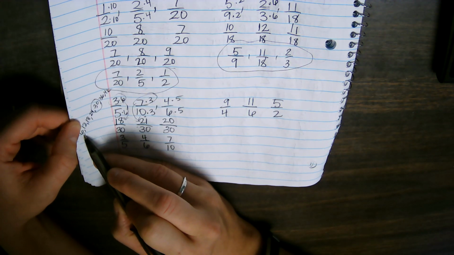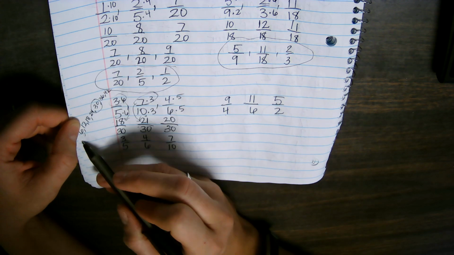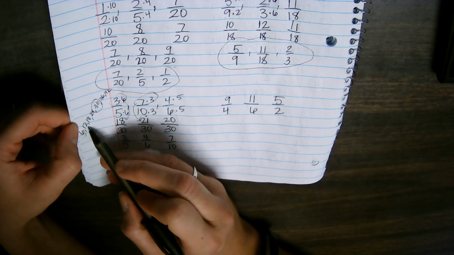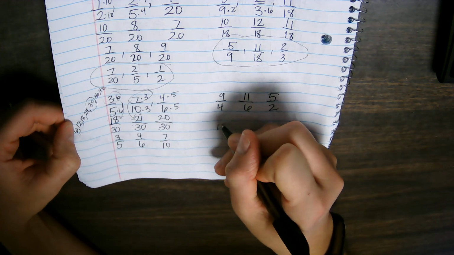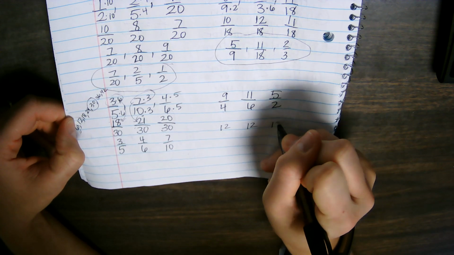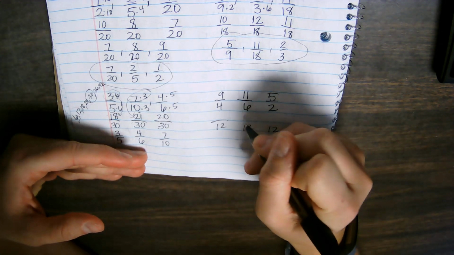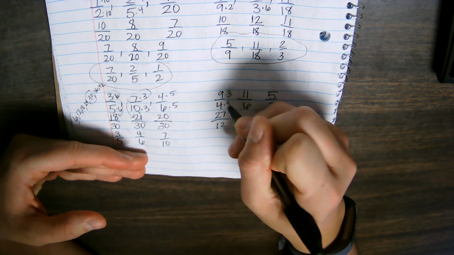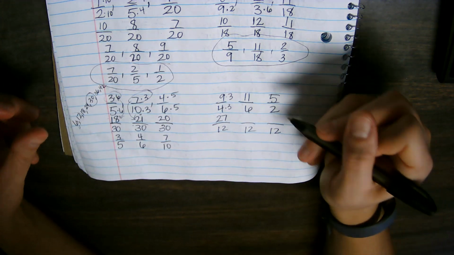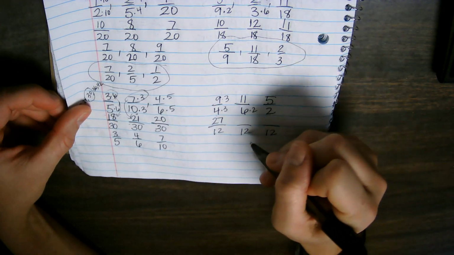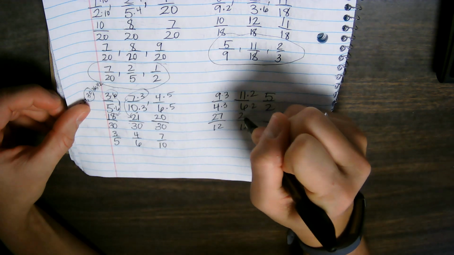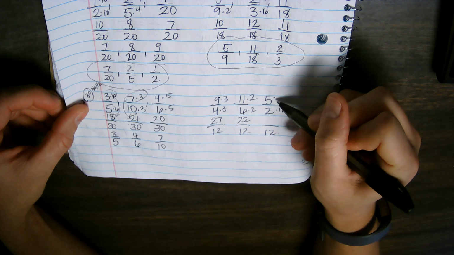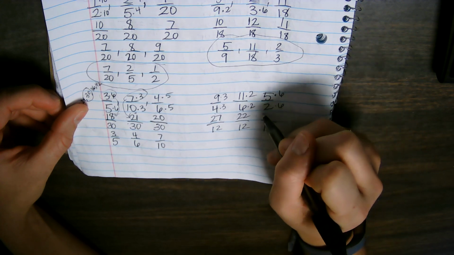2 will go into all of these, but 4 will not go into 6, but 4 will go into 12. So that's going to be our lowest common multiple. So we want it out of 12. 4 times what was 12? 3, of course, right? So 9 times 3 is where we're getting that 27. 6 times 2 is 12. So 11 times 2 would be 22. 2 times 6 was 12, so 5 times 6 would be 30.